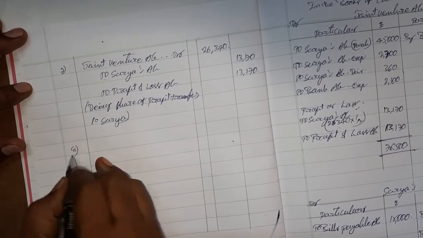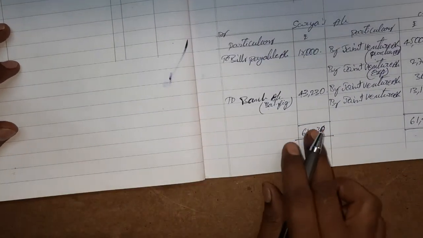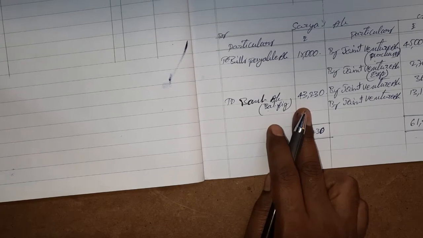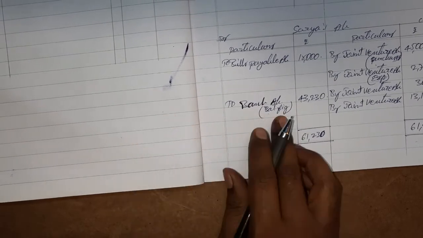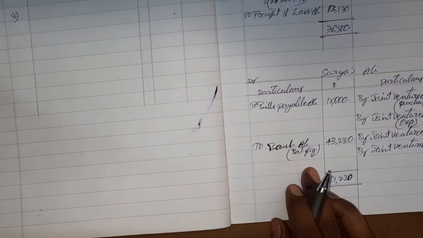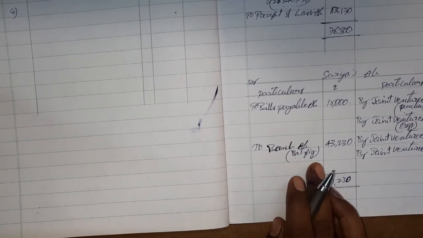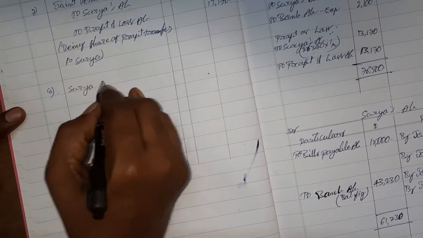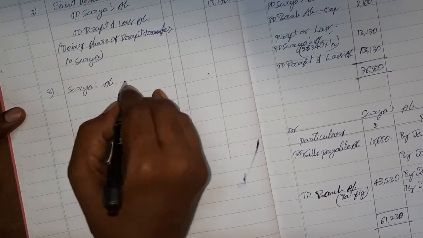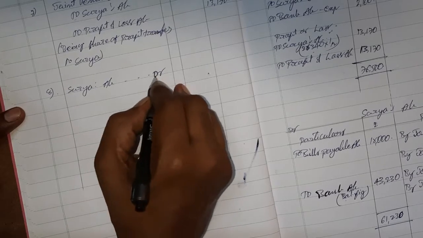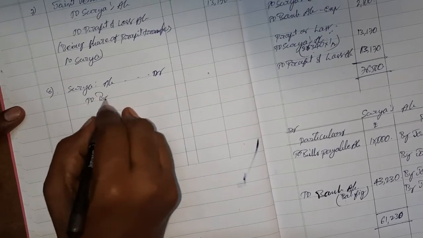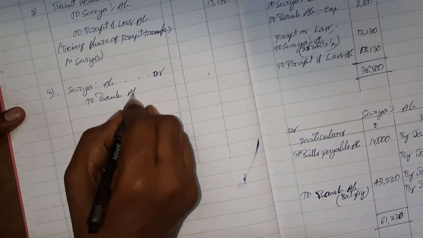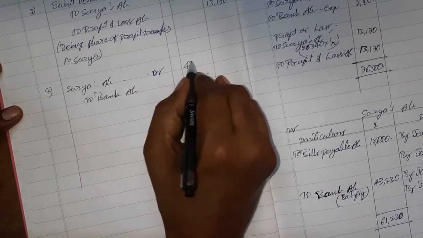Next, eighth one, whatever is the account balance of the Surya, we should settle now, that is to bank. Okay, we should settle it as a cheque and so on. So this entry is Surya account debit to bank account. The amount is 43,230.